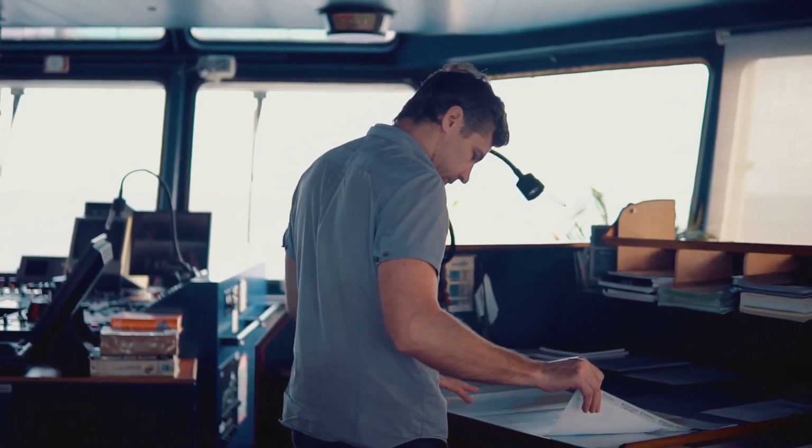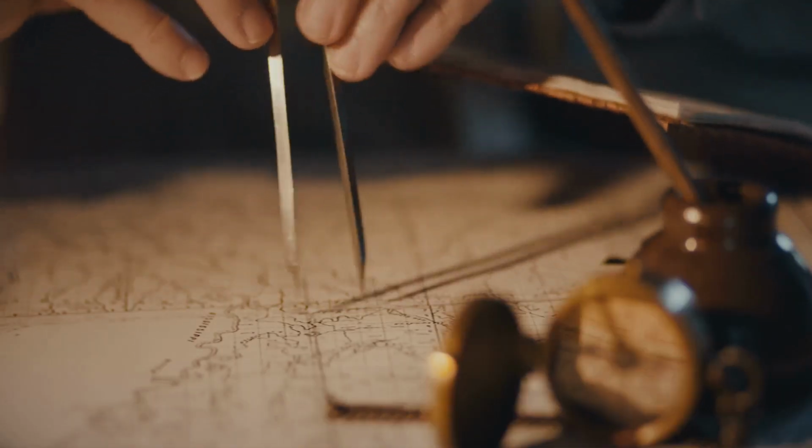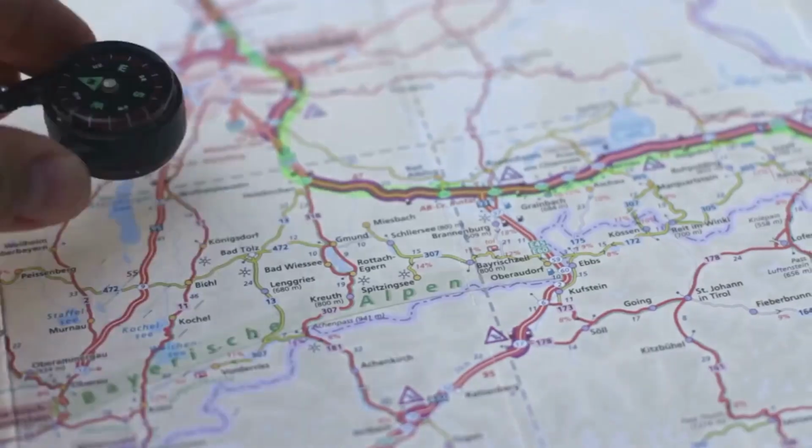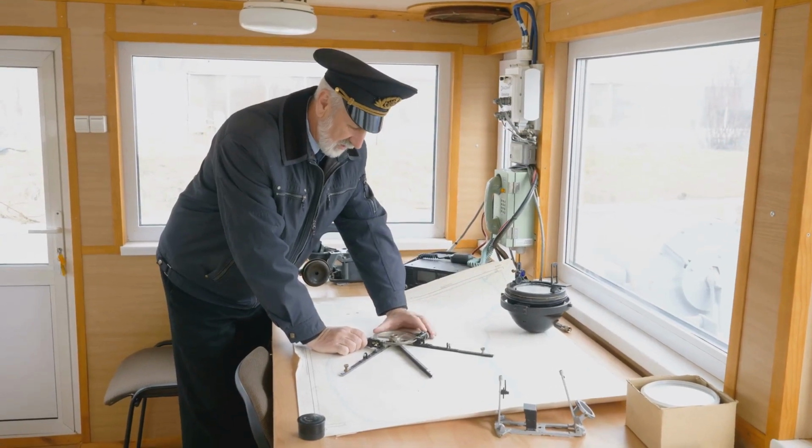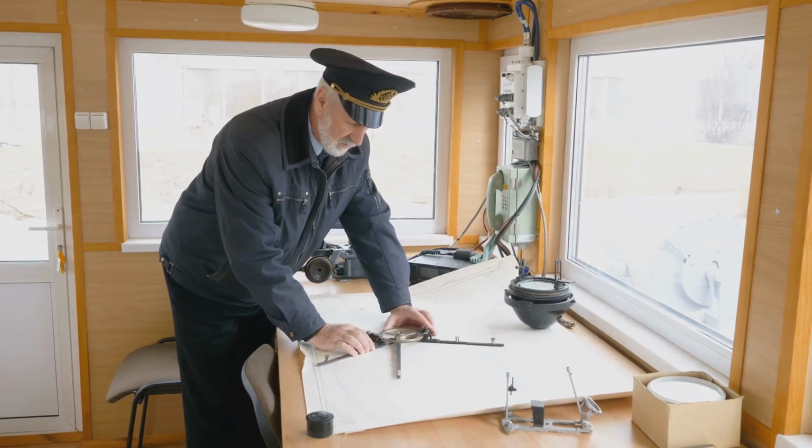Continued use of charts and other nautical publications. Perform practical exercises on chart plotting. Utilize latitude and longitude for accurate positioning. Apply dead reckoning or DR and estimated position or EP methods.